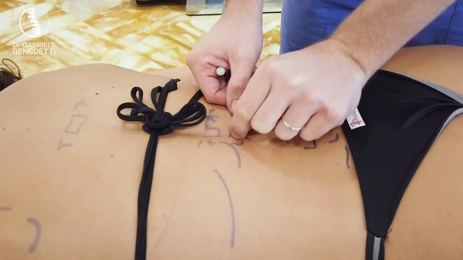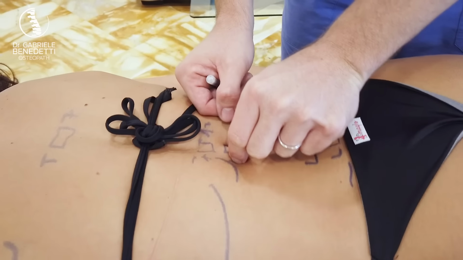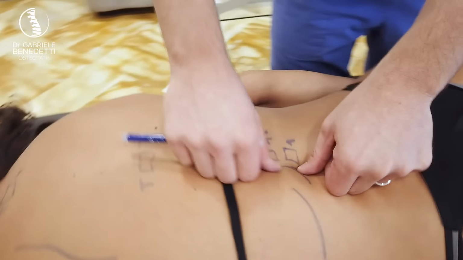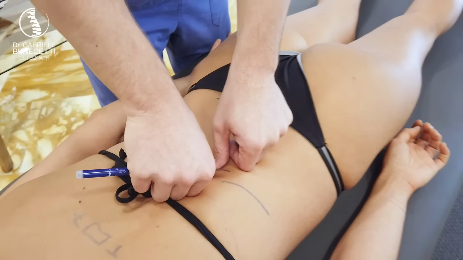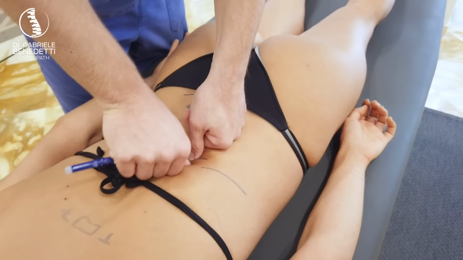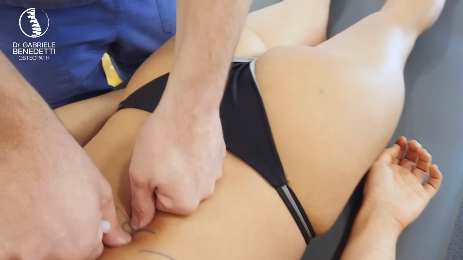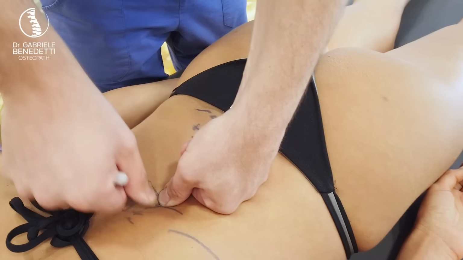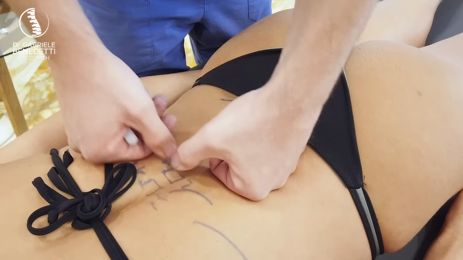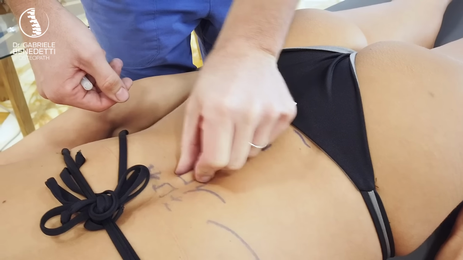I can touch the spinous process here. Here we have the transverse, and right here I will check, if I want to be sure of the landmark, I will find the last rib. So right here the last rib, here 12, and finally the L1, so our first lumbar vertebra right here.